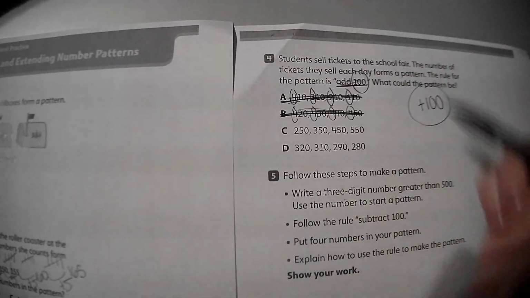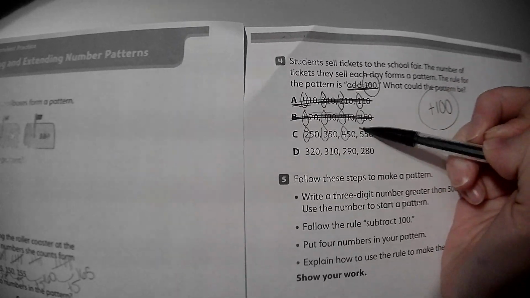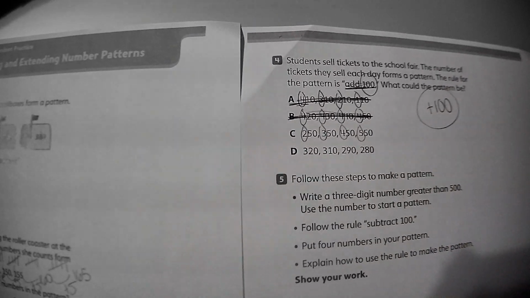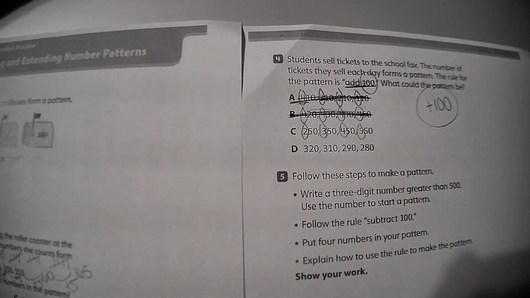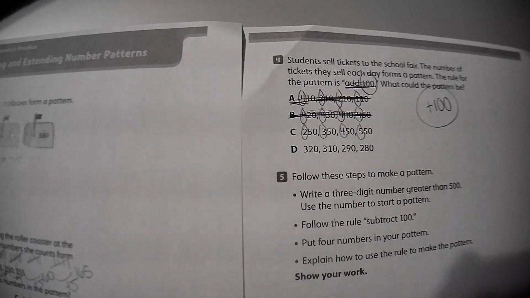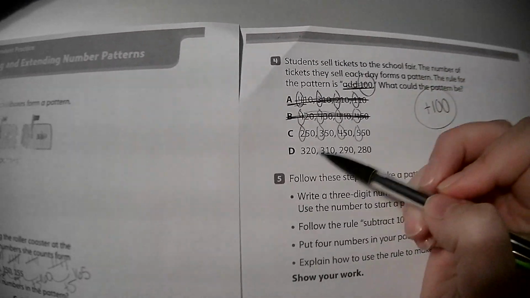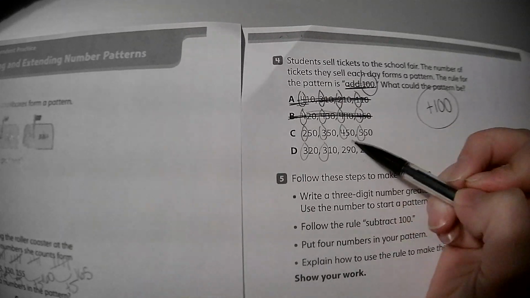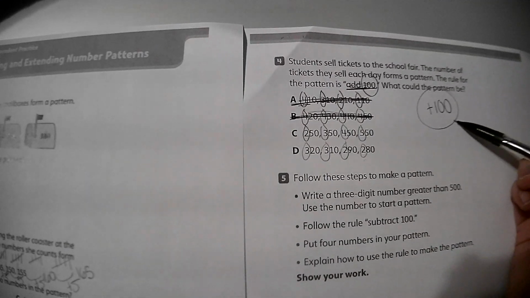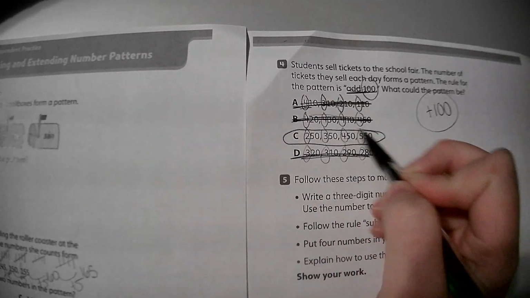Let's look at C. You go from 2 to 3 to 4 to 5. Is that following the rule of plus 100? It is. But to be on the safe side, let's leave it and look at D. You go from 3 to 3 to 2 to 2. Does that follow our rule? No. So the answer is C.